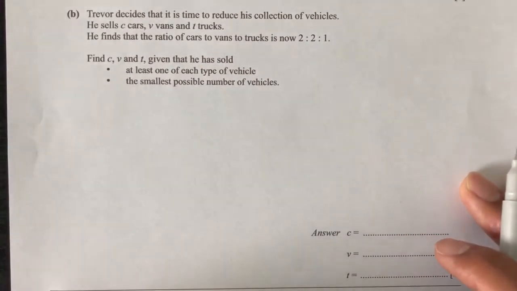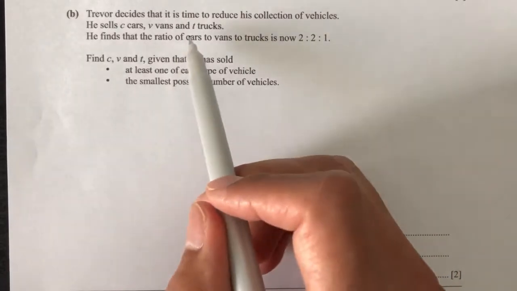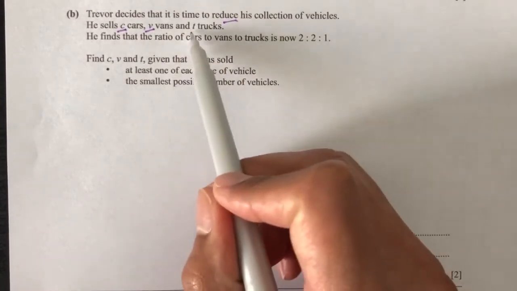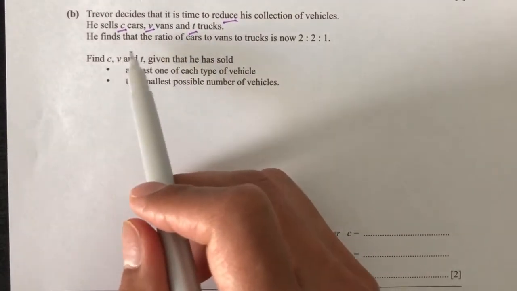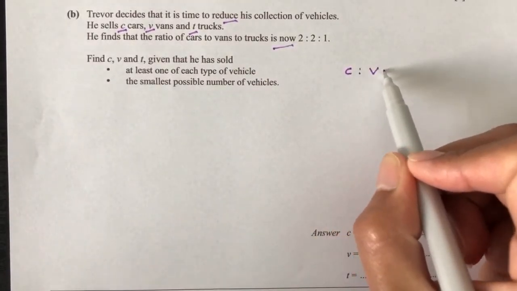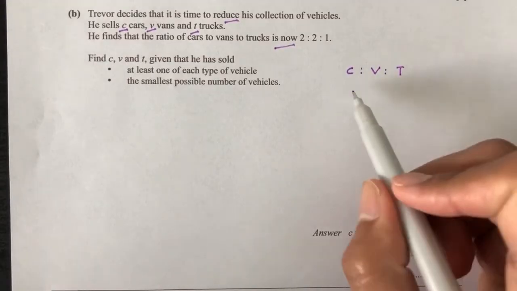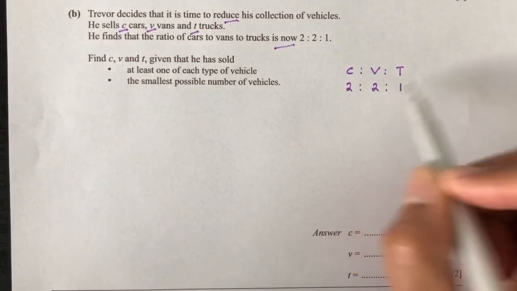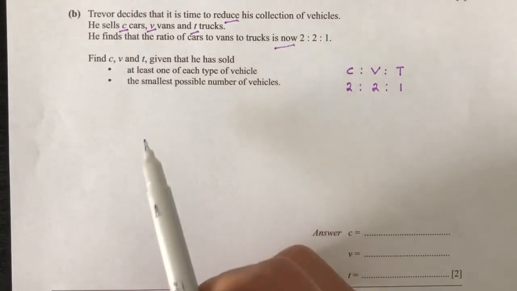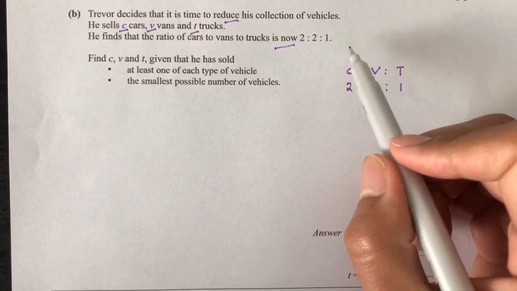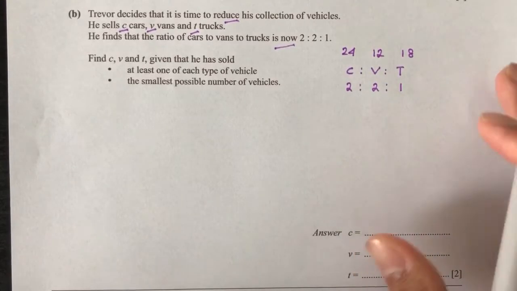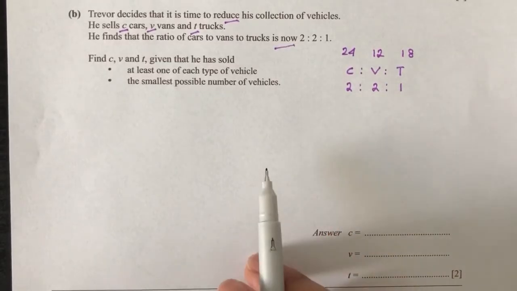Now moving on to part B. It says Trevor decides that it is time to reduce his collection. He sells C cars, V vans, and T trucks. Now he finds that the ratio of cars to vans has changed to 2 to 1, right? So what happens? At first he had 24 cars, 12 vans, and 18 trucks. Now the ratio is this.